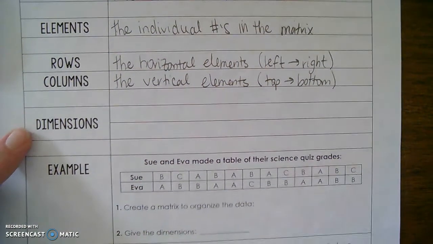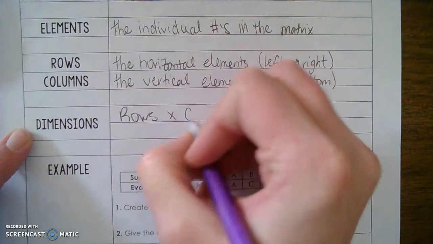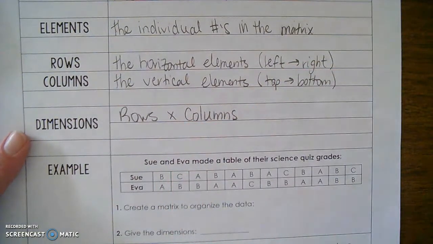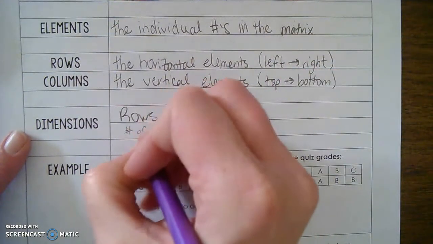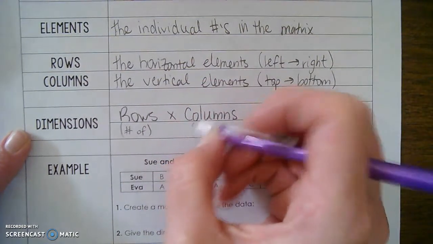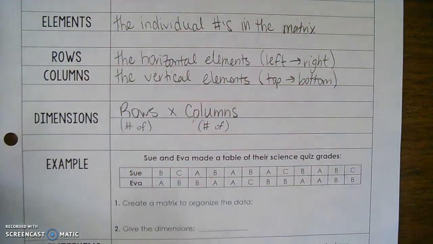The dimensions of a matrix are the rows by columns. So how many rows there are by how many columns there are. So the number of rows by the number of columns. So it's important to know which ones are the rows and which ones are the columns.